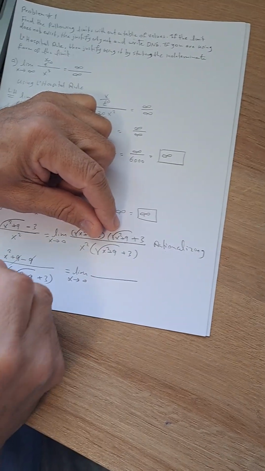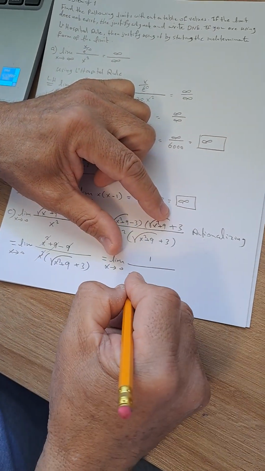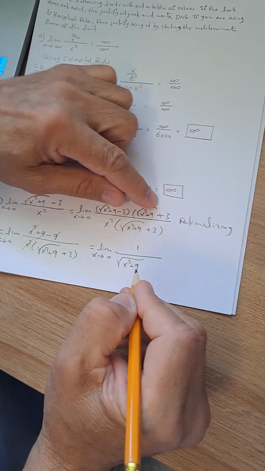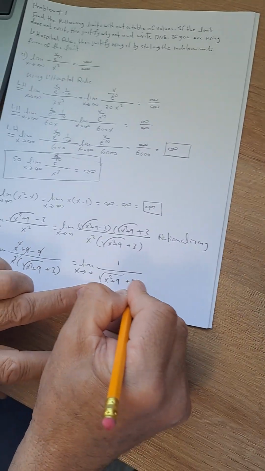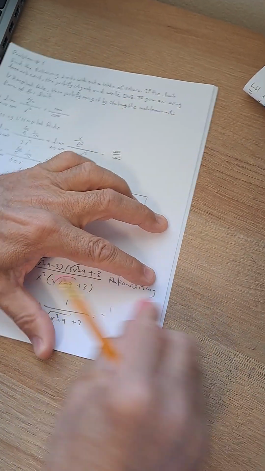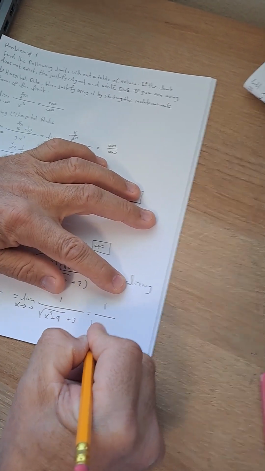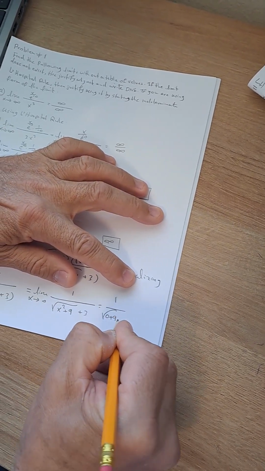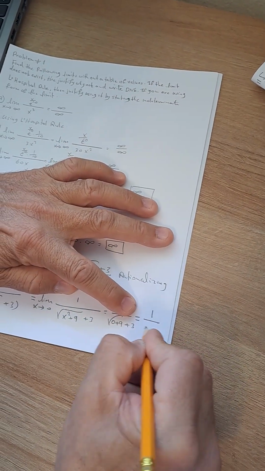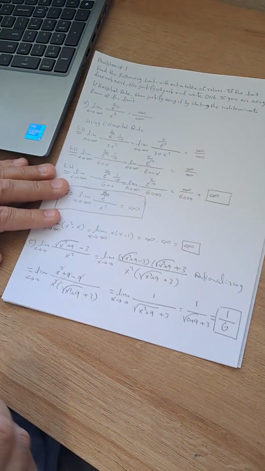This one will cancel with this one, which will leave 1 over the square root of x squared plus 9 plus 3, and it will be equal to 1 over the square root of 0 plus 9 plus 3, and this is equal to 1 over 6, and that is our solution for part C.